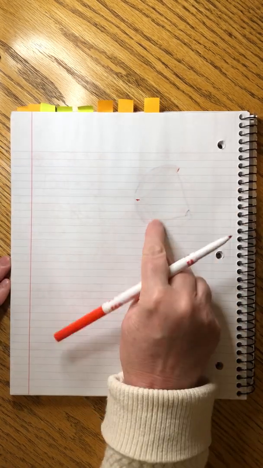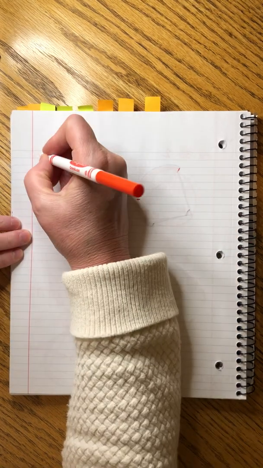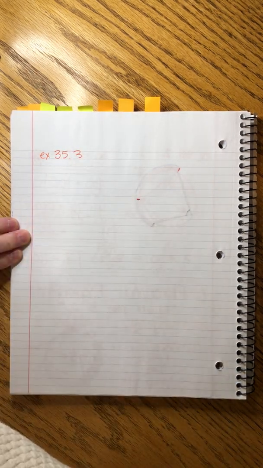Ready? Look, I got so hardcore on that problem, I burned through my page. That's when you know I'm really having a good time.